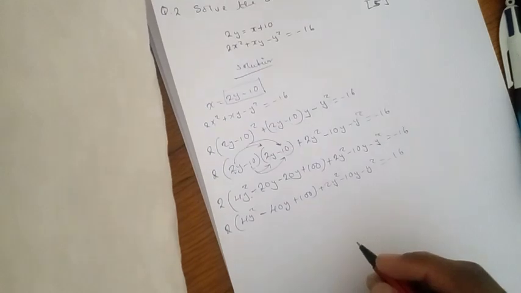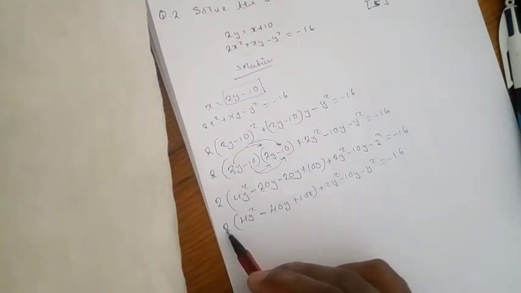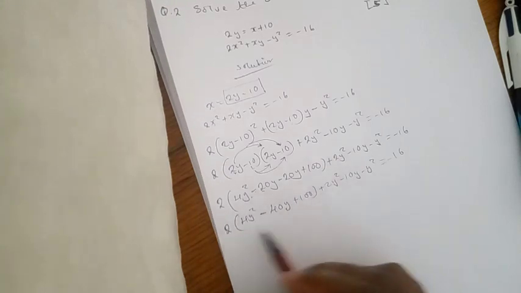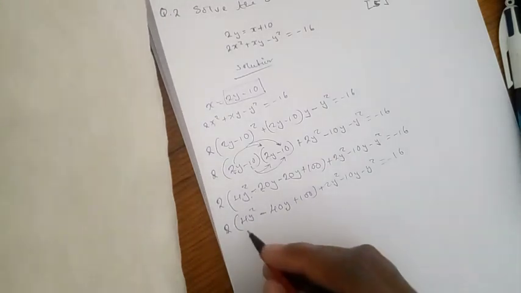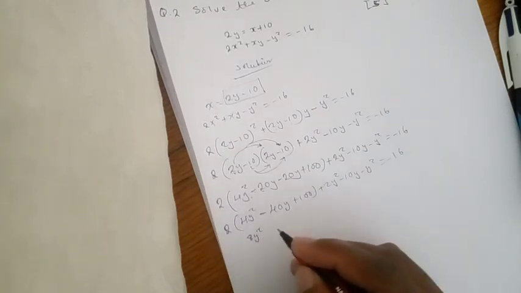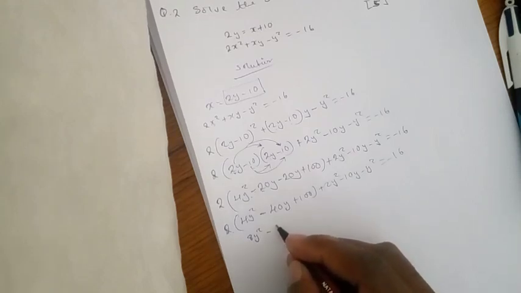Okay, hope you are following all this far. Now, at this stage, we can go ahead and multiply everything inside with the 2, distribute 2 in short. So we are going to say 2 times 4y², that is 8y². 2 times −40y, that is −80y.